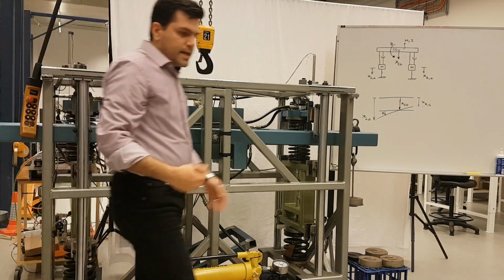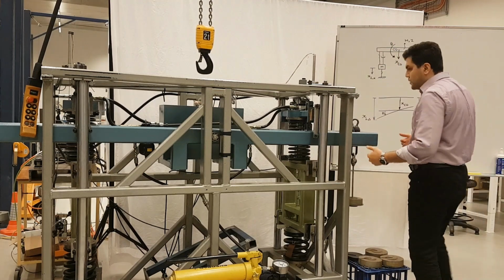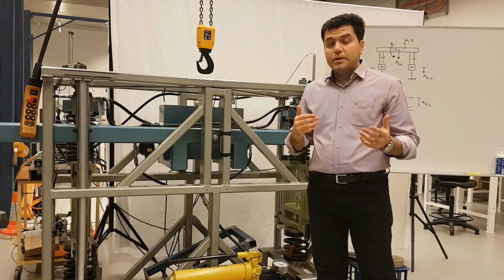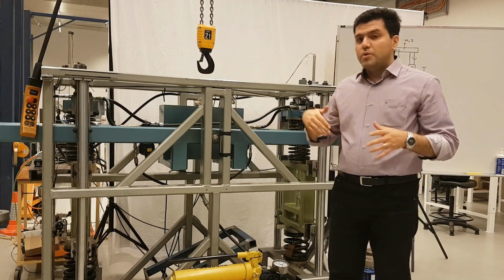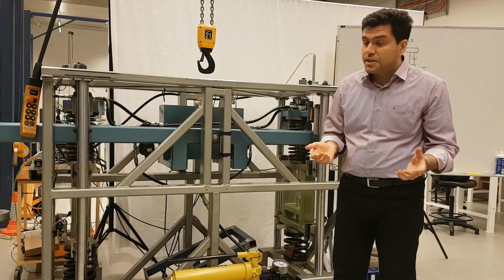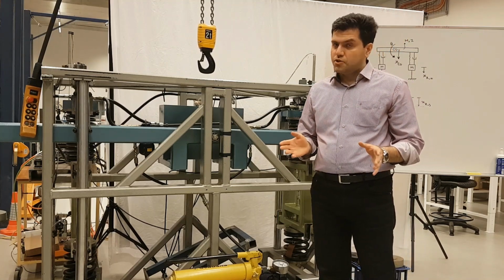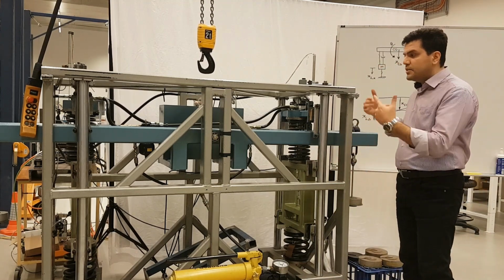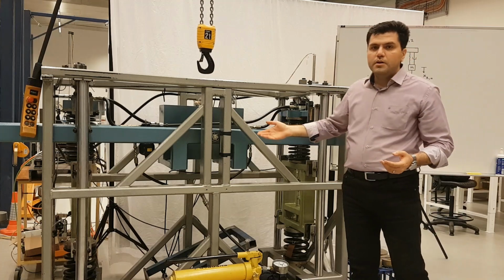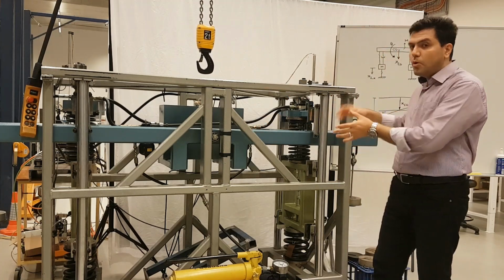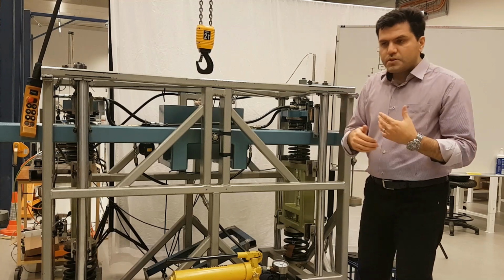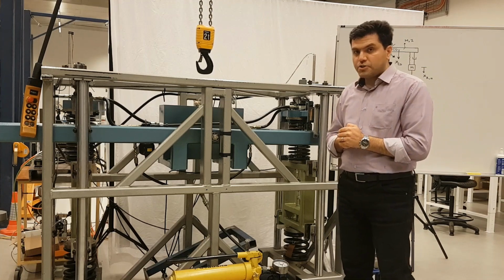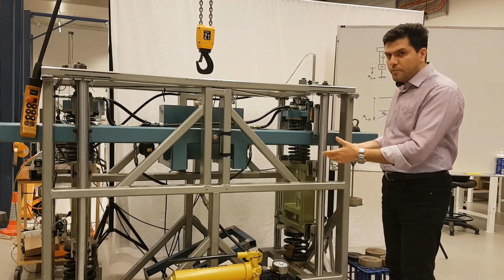By doing this, you are changing the mass of the structure, and by changing the mass, you are changing the natural frequency of the structure. You can add more weights and do the test for bounce mode or for bounce and roll mode. And then by doing some signal processing, you will understand the influence of adding more masses to the structure.